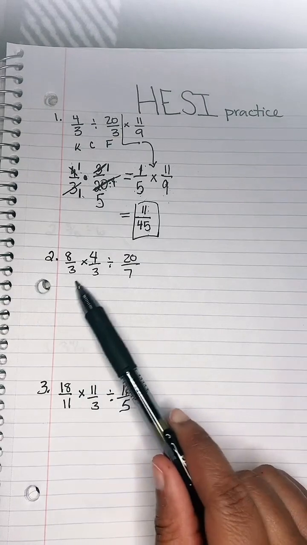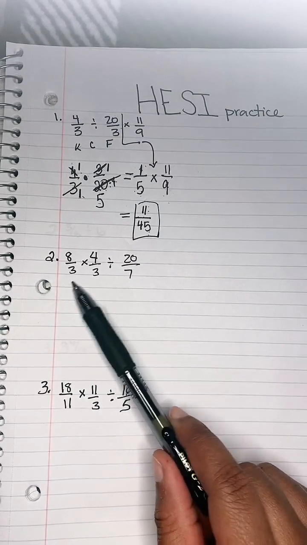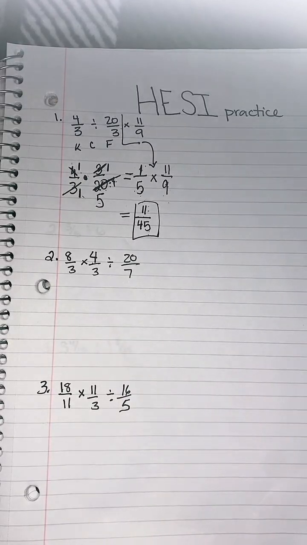So do we keep, change, flip here? Is this a keep, change, flip? Yes or no? What do you guys say?